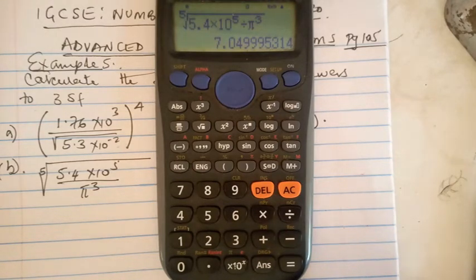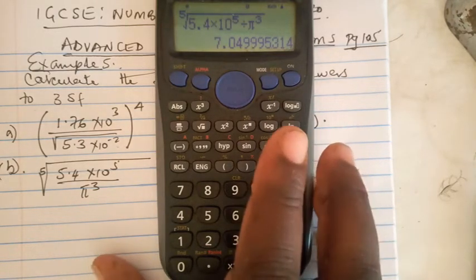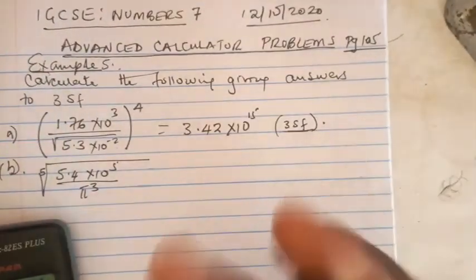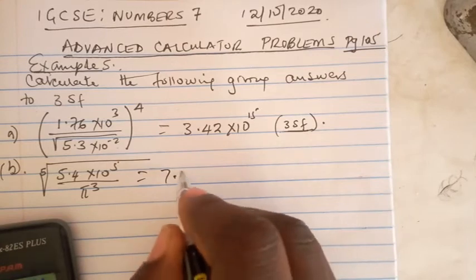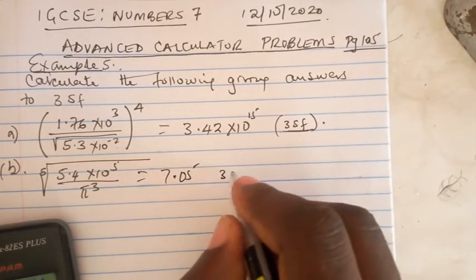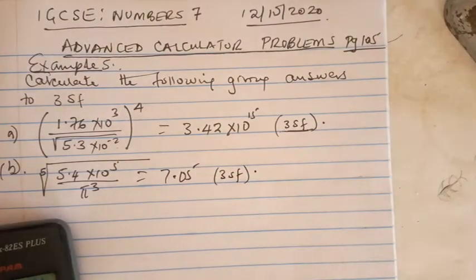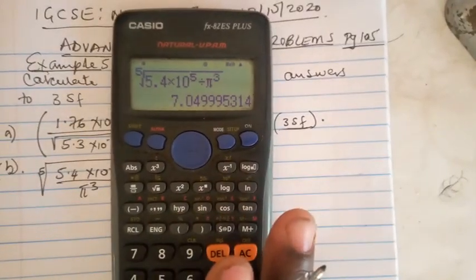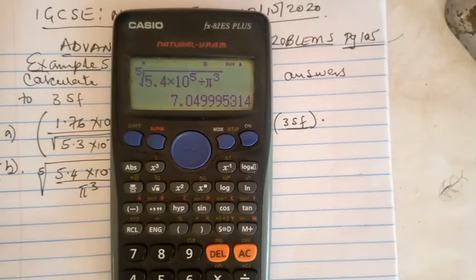And the moment you press equals to, your answer is 7.05 to 3 significant figures. 7.05 to 3 significant figures, and that is just it. Please know there is no specific approach to how you can use your calculators. The best method of using your calculator is the way you understand it.